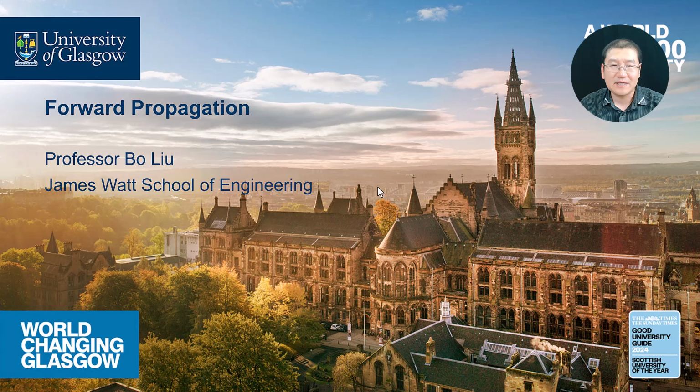So in the previous sessions, we have already learned the structure of a neural network and the structure of a neuron and what a neuron does, right? So from this session, we will study the signal propagation in the neural network. So we start with forward propagation.